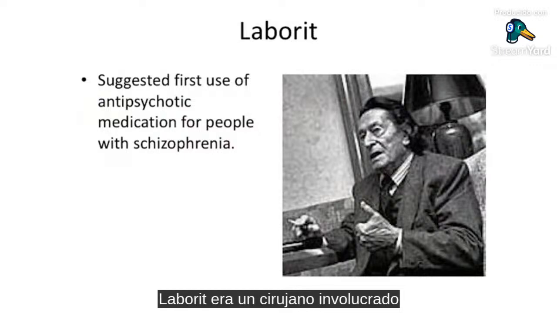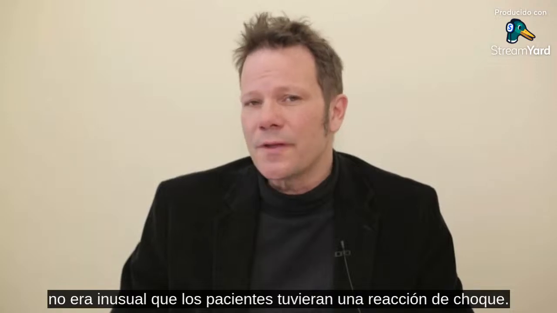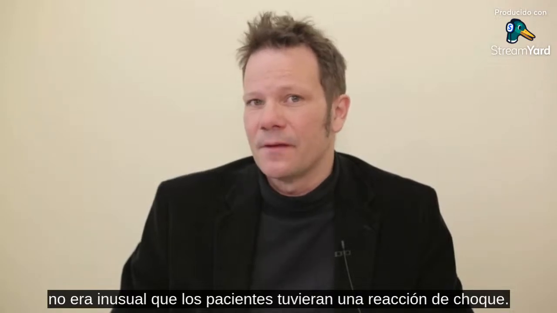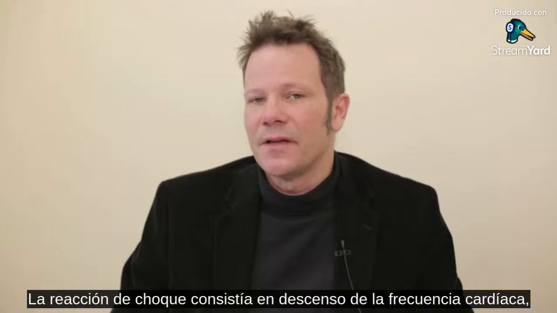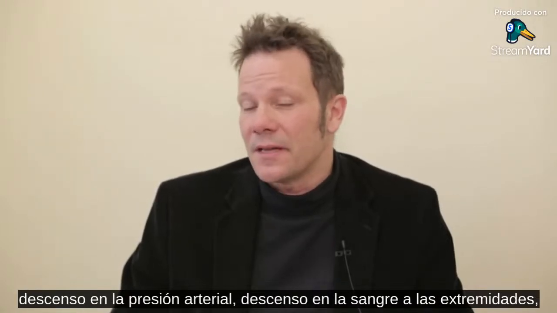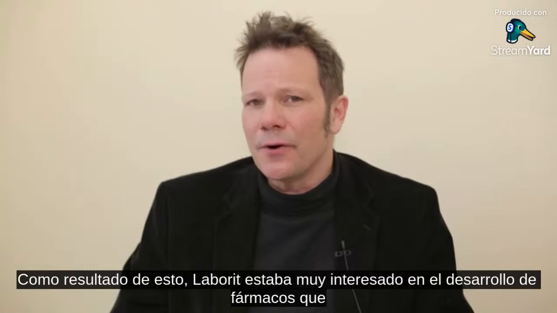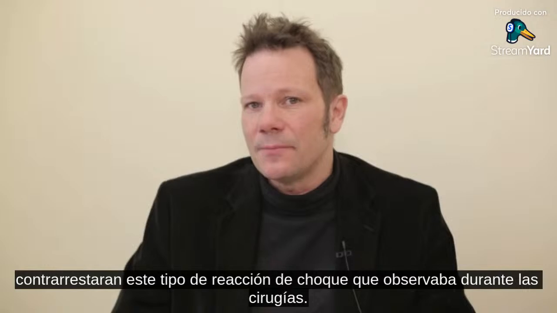Laborit was a surgeon who was experimenting with new surgical techniques, and he found that using these techniques on humans, it was not unusual for patients to go into a shock reaction. This shock reaction consisted of decreases in heart rate, blood pressure, and blood flow to the extremities, and in some cases during surgery, these patients could pass away. As a result, Laborit was very interested in developing drugs that would fight this type of shock reaction that he observed during his surgery.